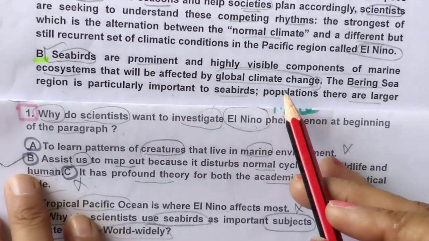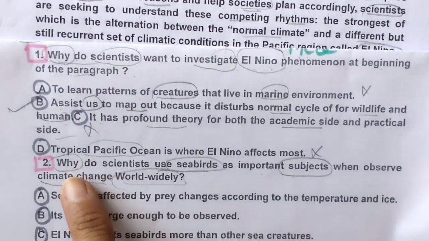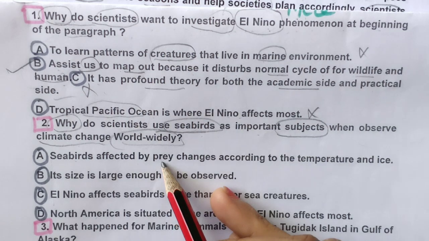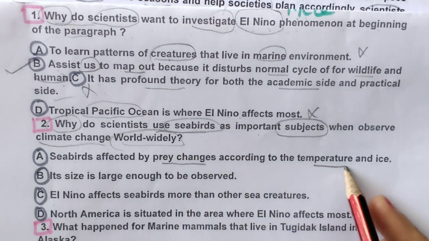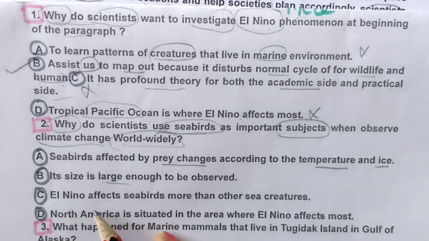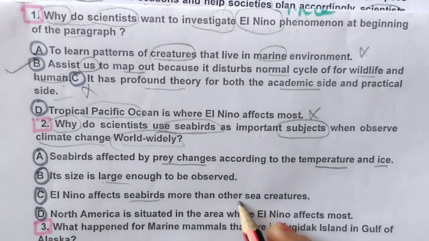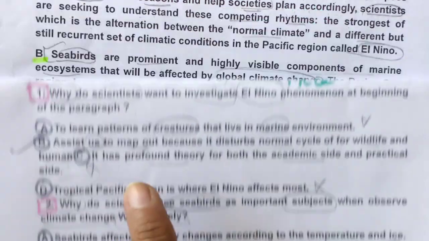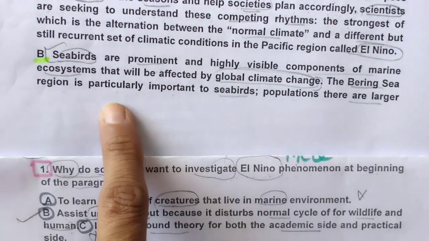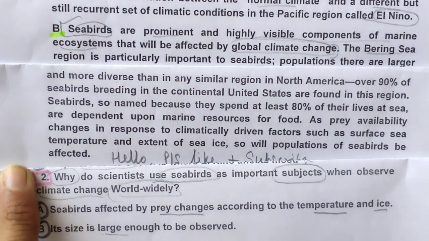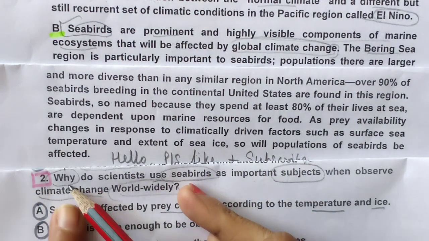Okay, let's read some more options because here more things they have given. Seabirds affected by prey changes. Okay, prey word, temperature and climate, its large size is large, affects seabirds more than other sea creatures, North America. Okay, these are also keywords. It means we have to read full paragraph, B paragraph. Now I am showing you full B paragraph. See this. So we have got the location of second question.